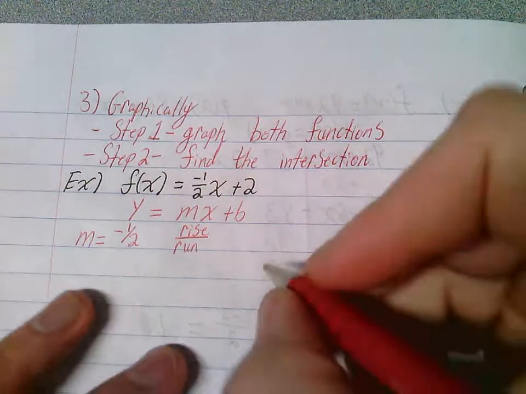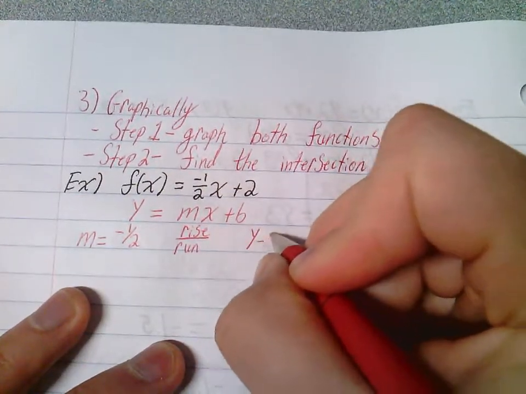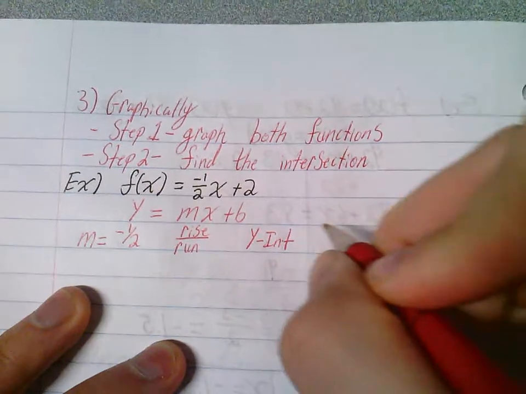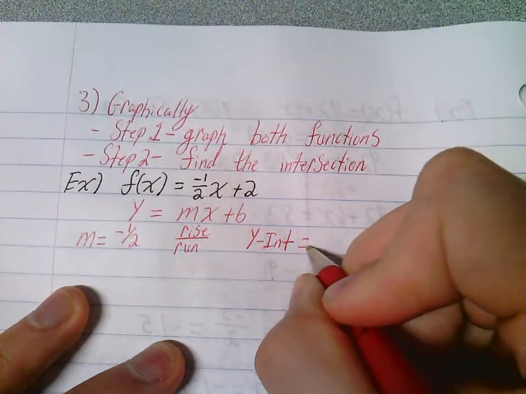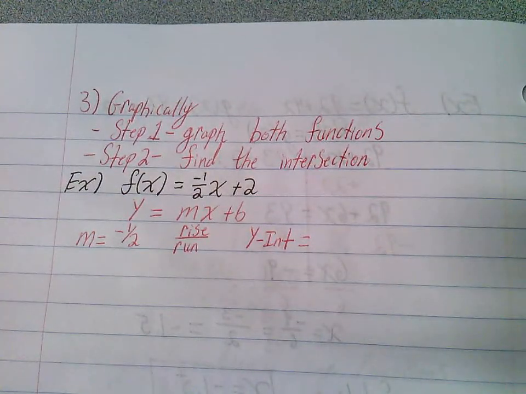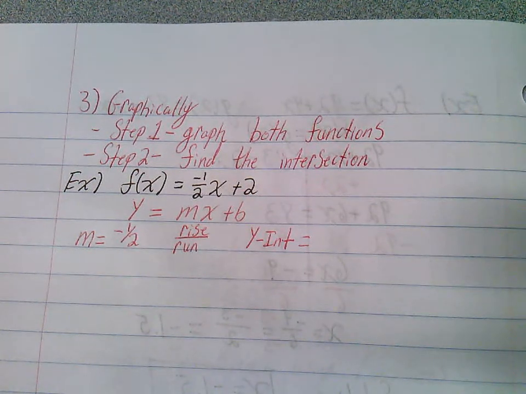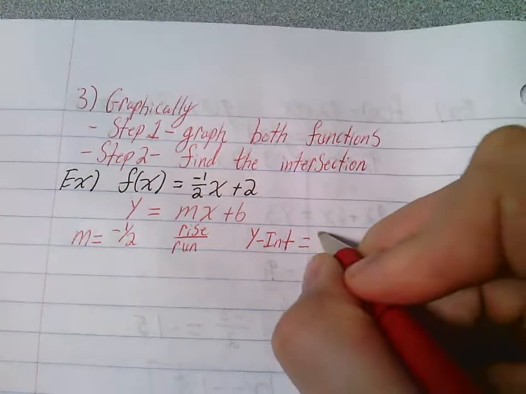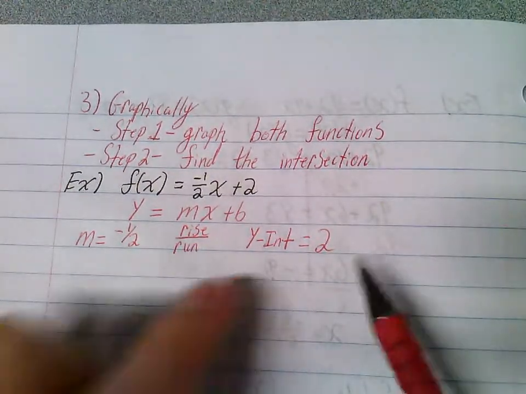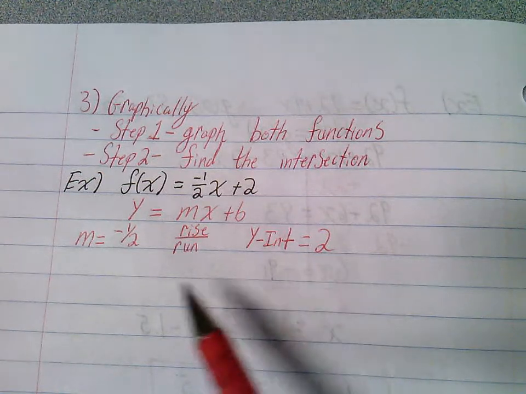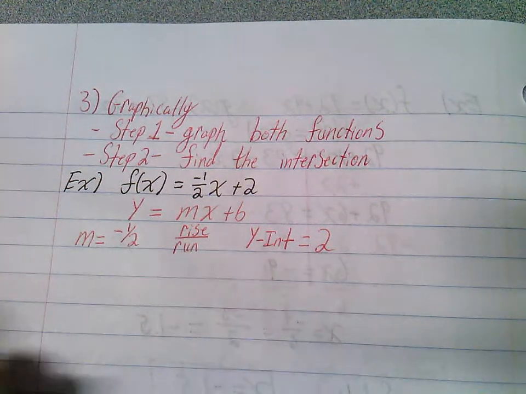What's our y-intercept? Good, 2. So we'd start by graphing our y-intercept and then using our slope to find another point. So that's our first equation.